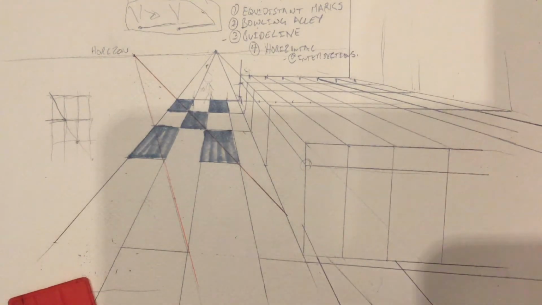So if I had a brown color here, I think I have a brown. I guess I don't. There's a blue.